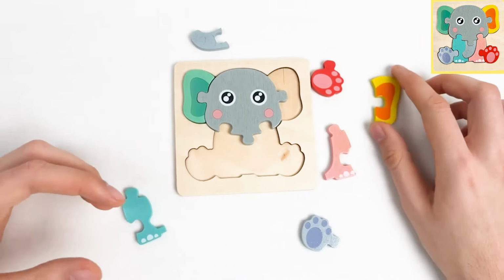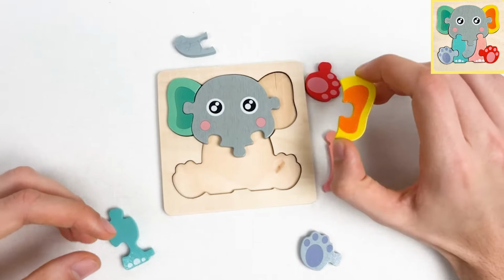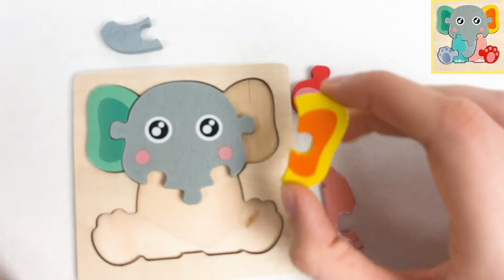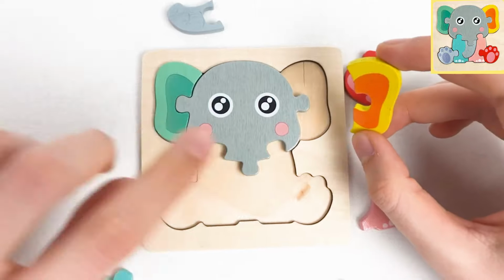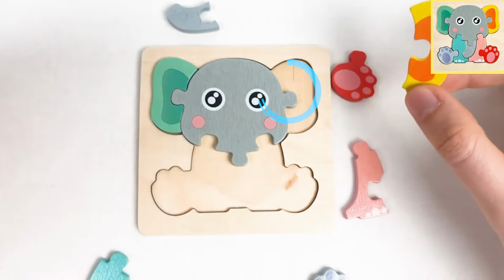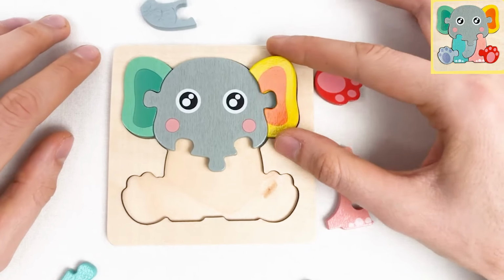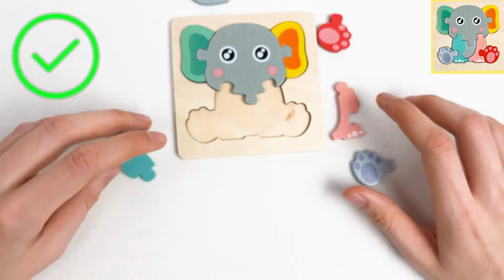Yes, it does work. Let's take second ear of the elephant. And let's think where we should place. Remember, we placed this first ear here, so this is the second one. So we should place it where? Exactly, we should place it here. Great. Let's continue with our puzzle journey.